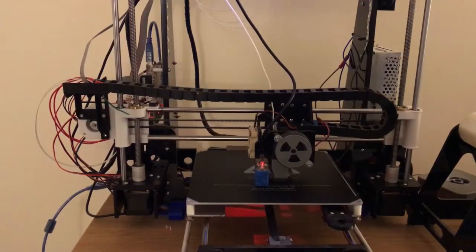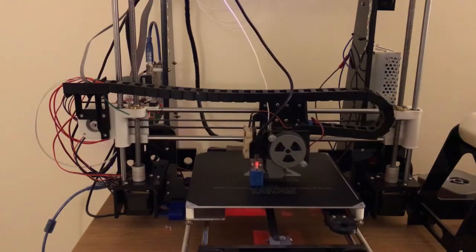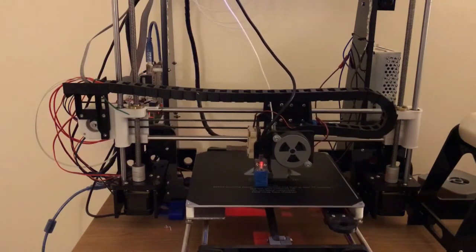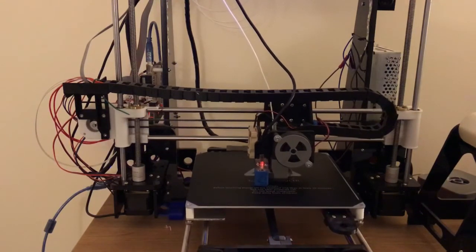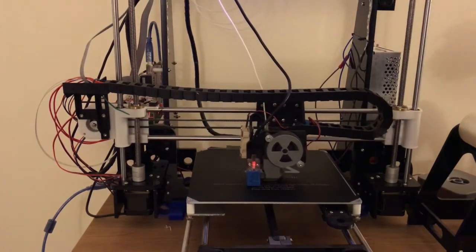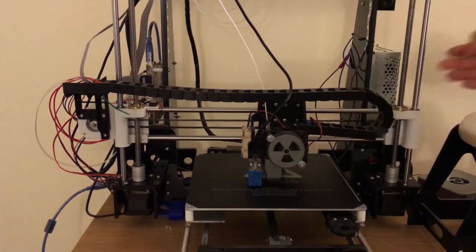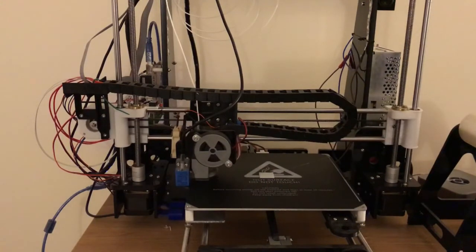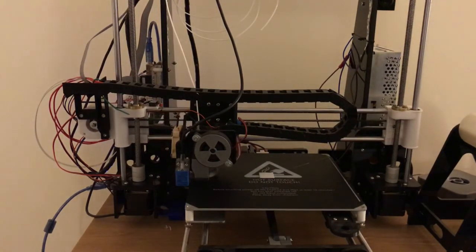So what I've now done to save time is load up some G-code, which is a standard 200mm by 200mm by 200mm cube, and got that printing. And now what we're going to do is turn the power off, and I'll move that out of the way. You don't have to, but I've done that.